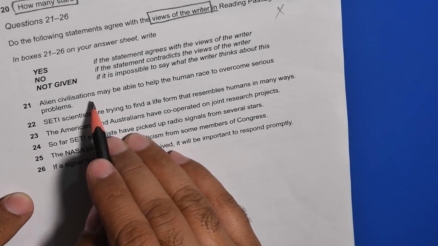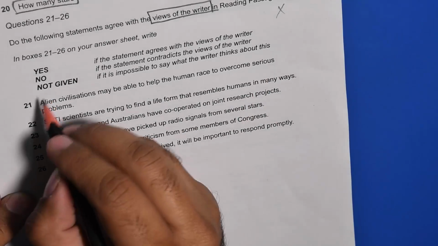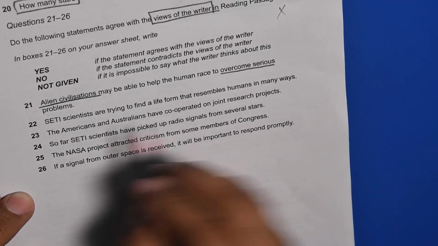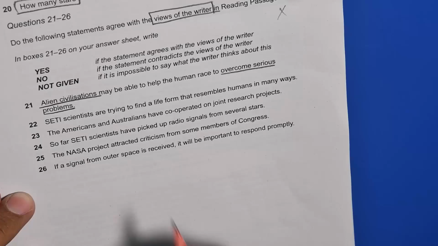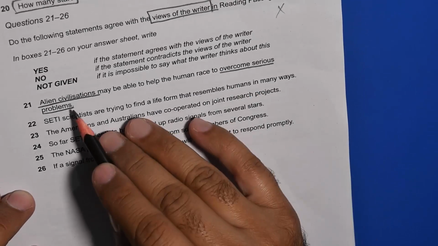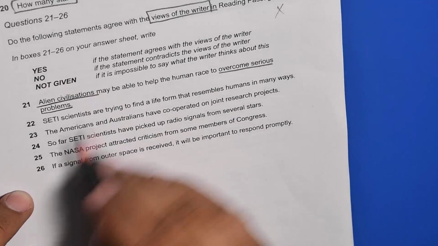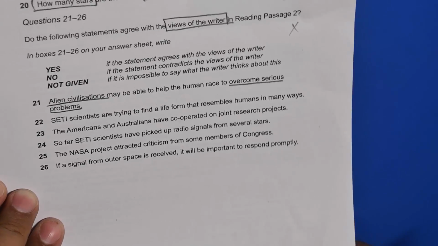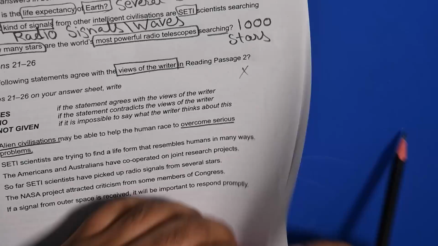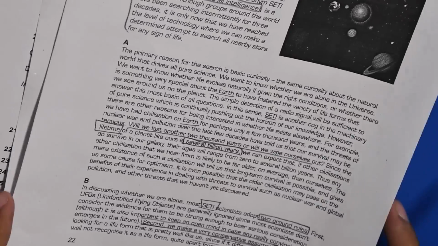Alien civilizations may be able to help the human race to overcome serious problems. If alien civilizations may be able to help the human race to overcome serious problems, then it is yes. If they cannot do anything about that, then it's no. And if they don't tell anything about that, then it is not given. So let's just try to find alien civilizations. And whenever you start a fresh question type, try to start it from the beginning.